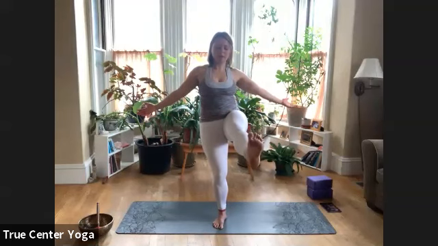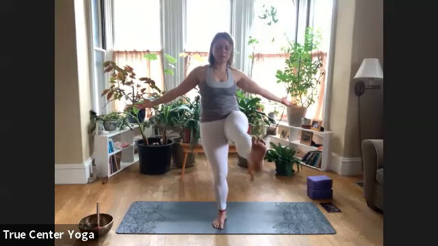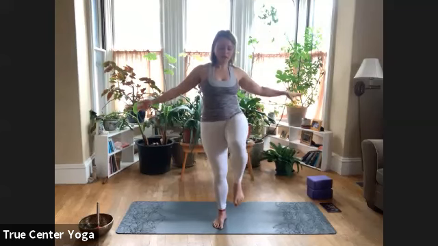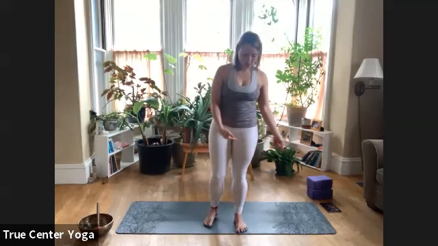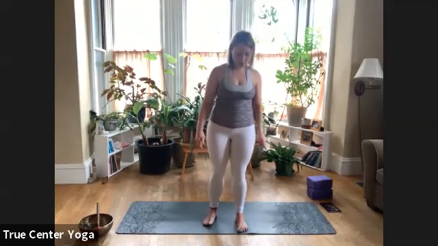Now we're really active, much harder. You might shake a little bit. You might get some information about the quality of the strength around that hip flexion. And then release. Shift the weight back over to your left foot, spread your toes.